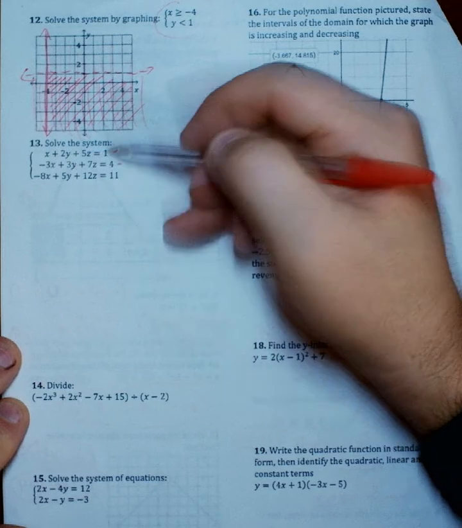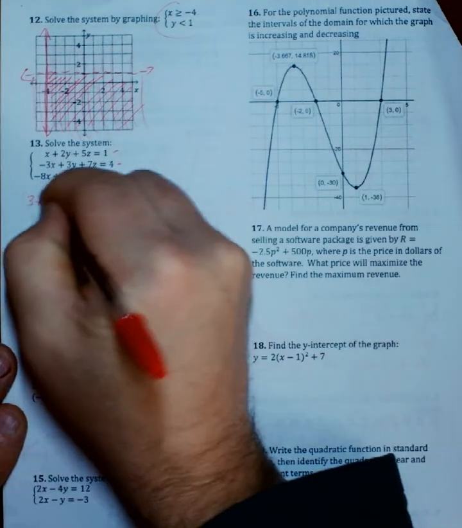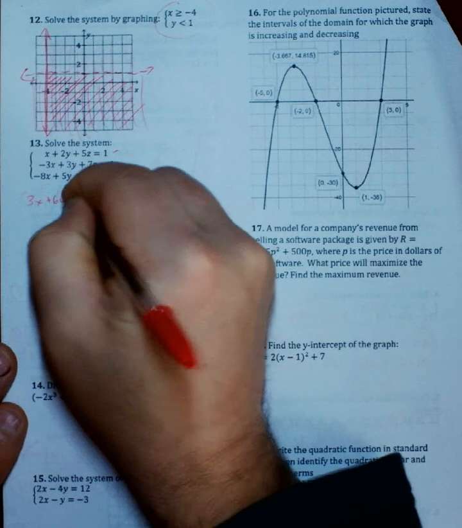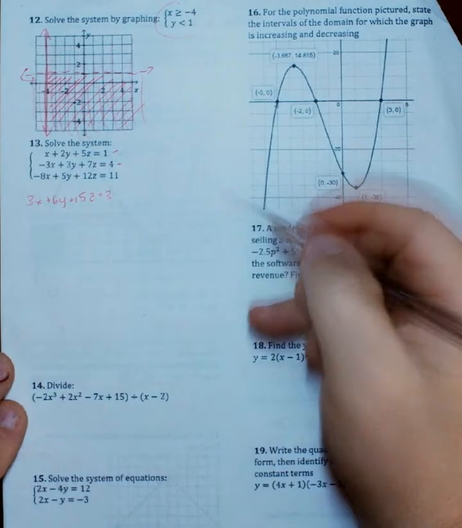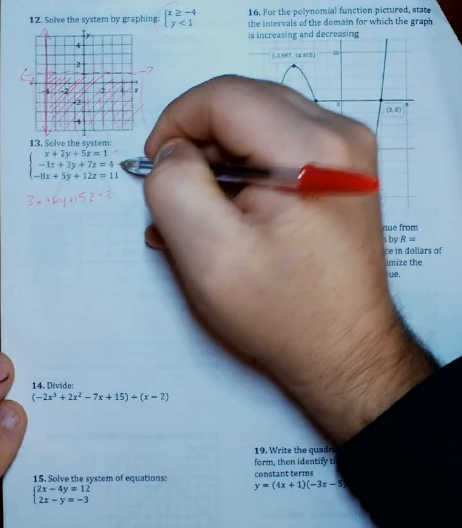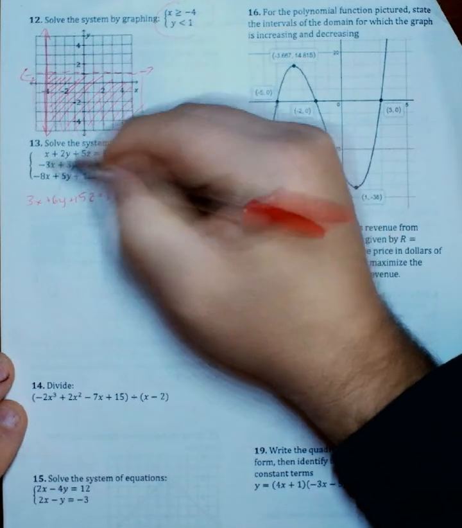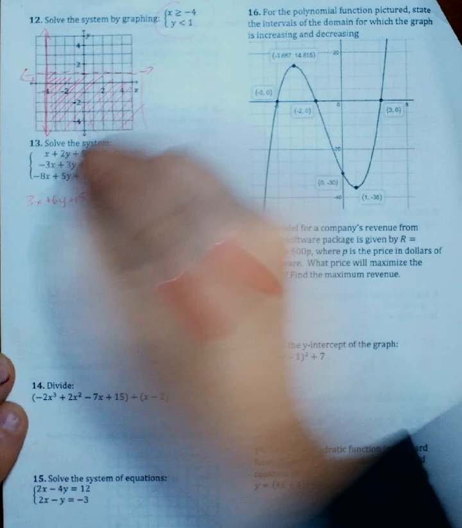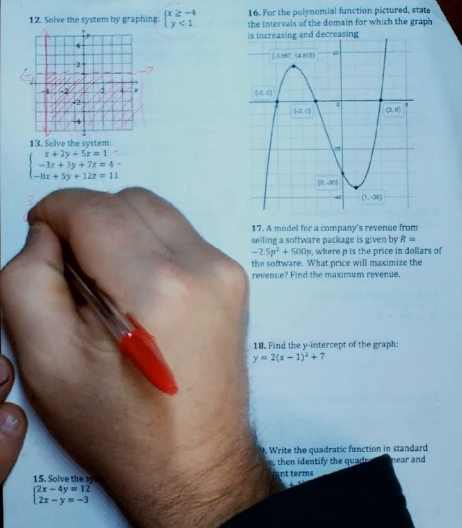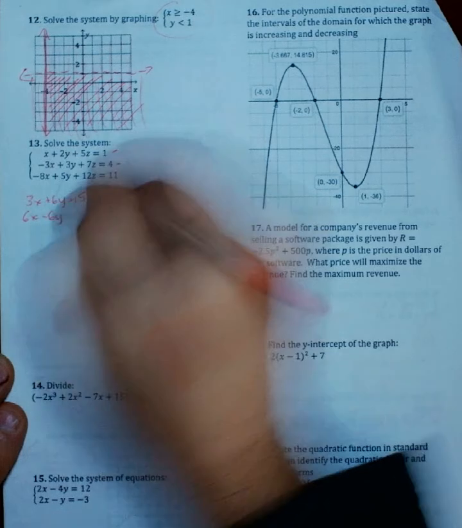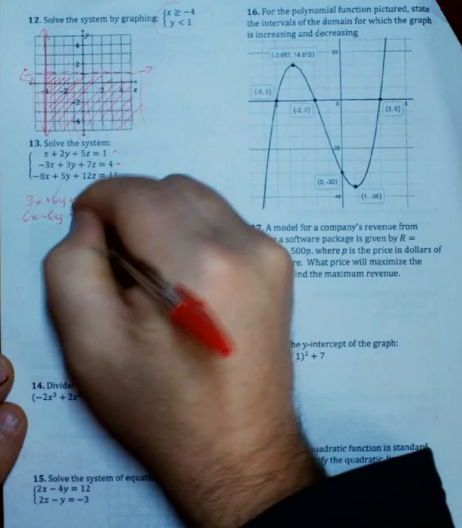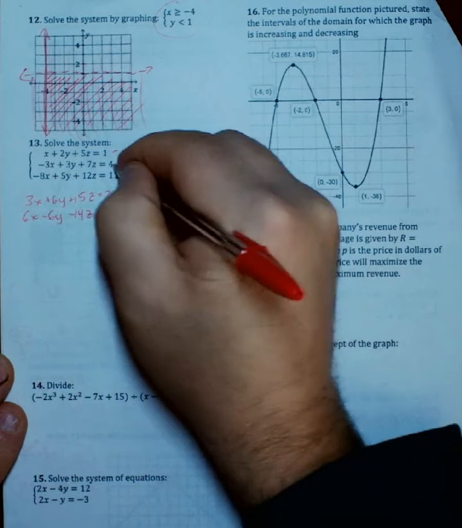So then it's going to be 3x plus 6y plus 15z equals 3. Then I'm going to multiply the middle equation by negative 2. So then this is going to be negative 6x. 3 times negative 2 is negative 6y. 7 times negative 2 is negative 14z. And 4 times negative 2 is negative 8.